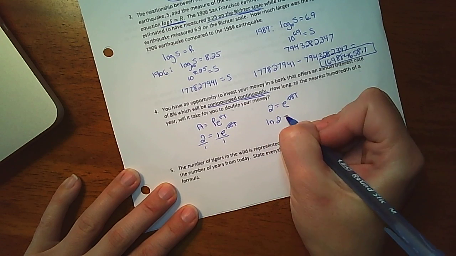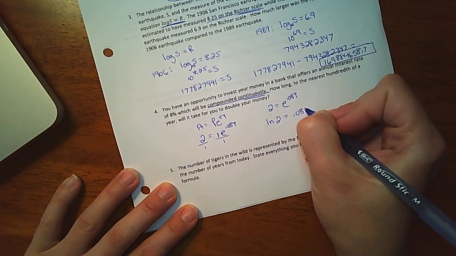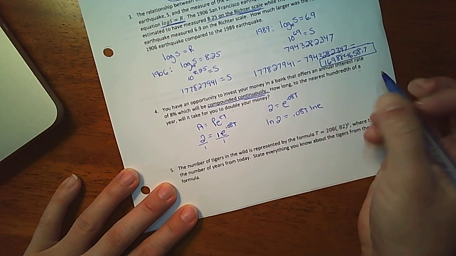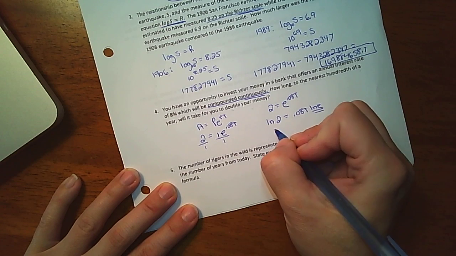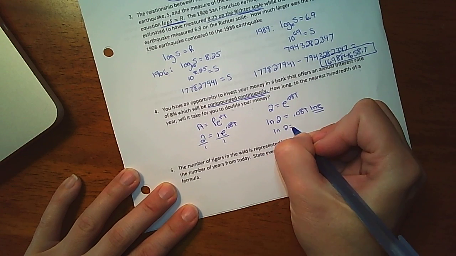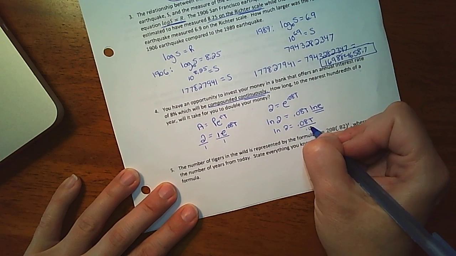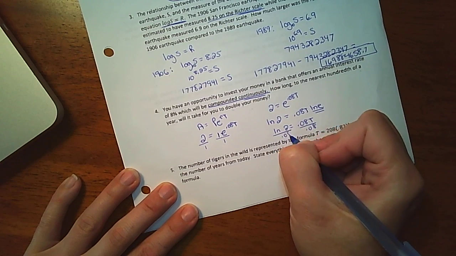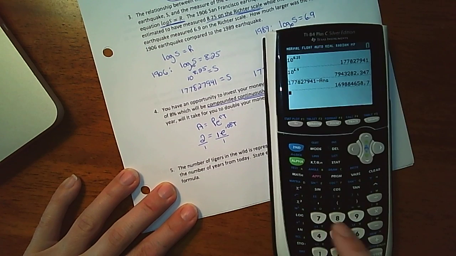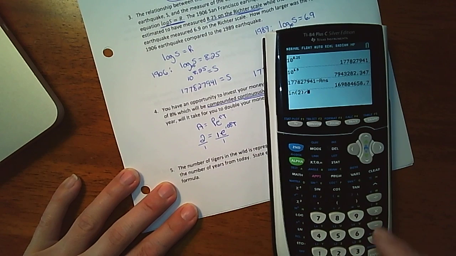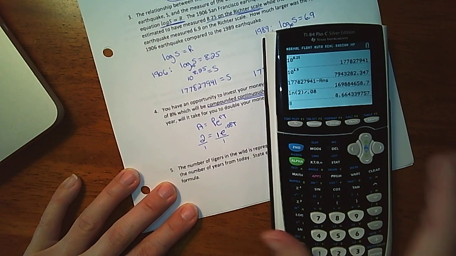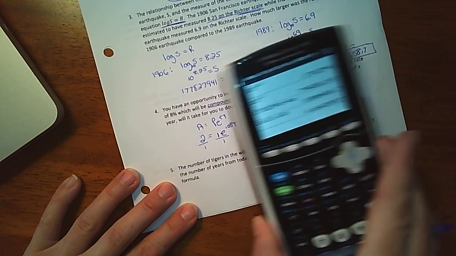So you do the natural log of 2 equals 0.08t natural log of E. And the natural log of E is just the number 1. So I can just do this. Then divide by 0.08. So then I do the natural log of 2 divided by 0.08. And I want it to the nearest hundredth, so it's 8.66.